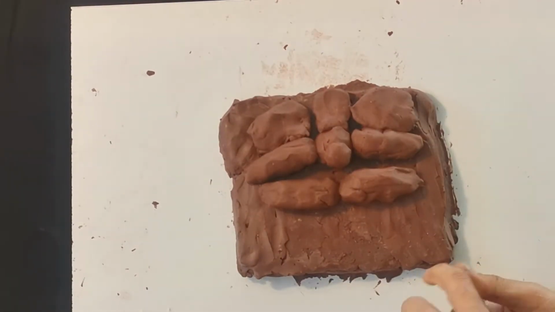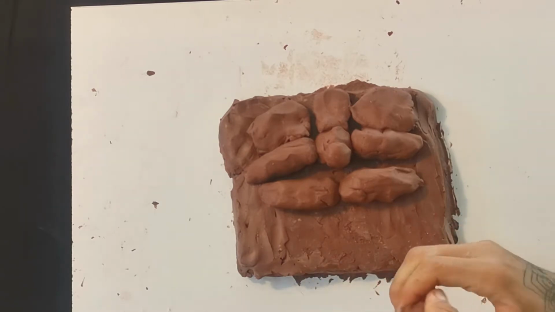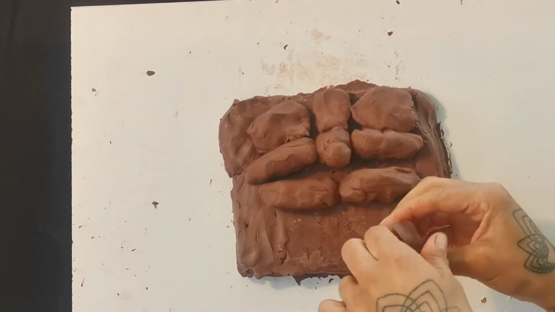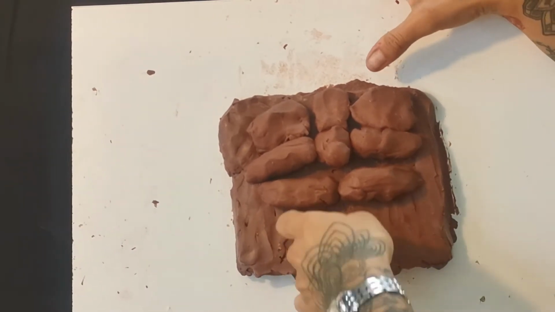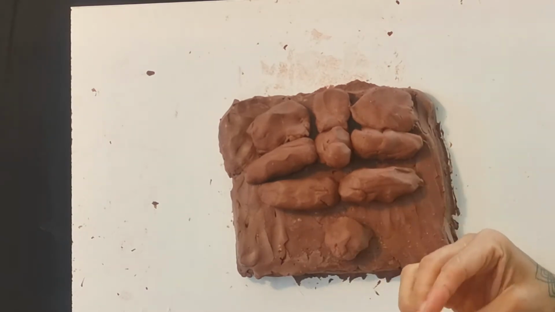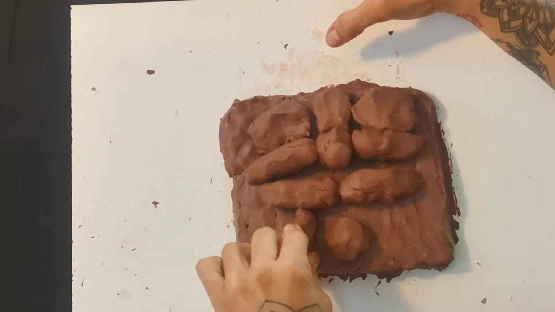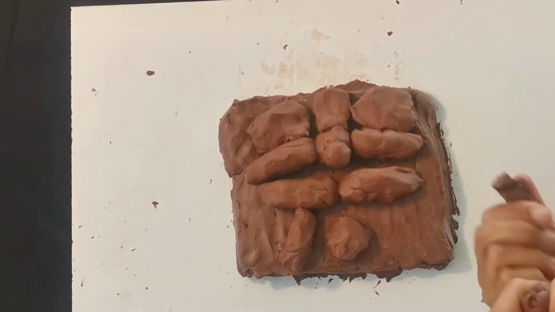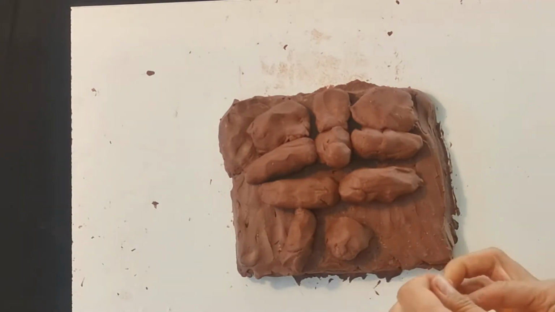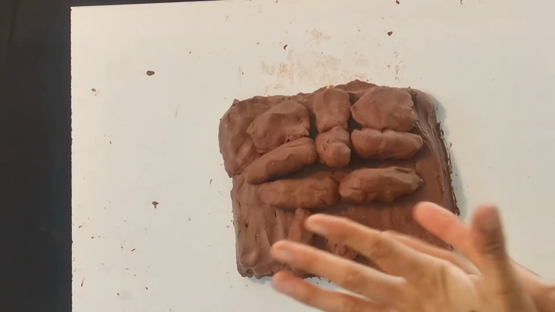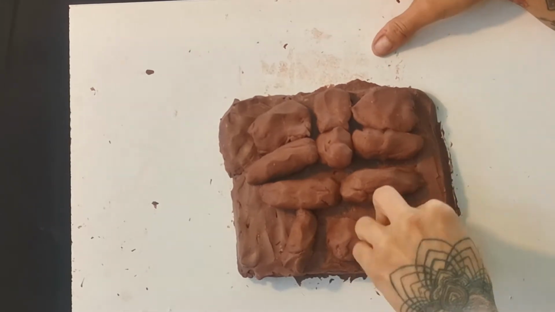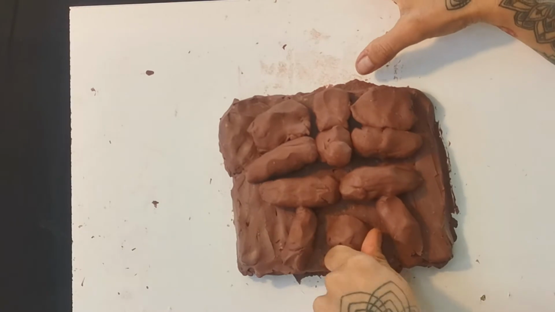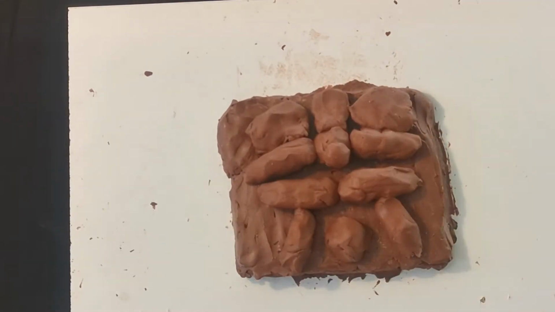Now we're going to have the mentol, which is just a little ball here, and this kind of shape for the underneath of the lip. Not too big. All right, so that's basically our starting point.